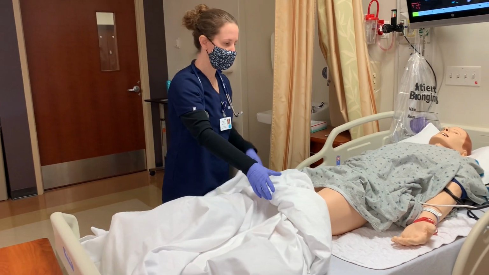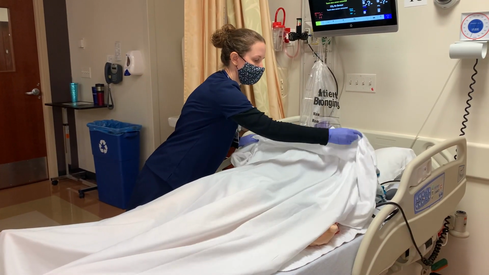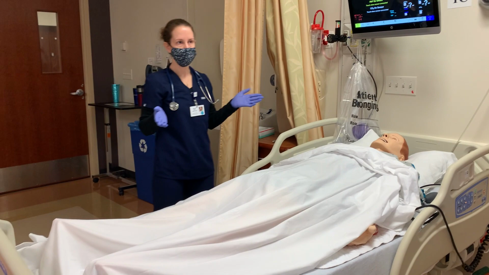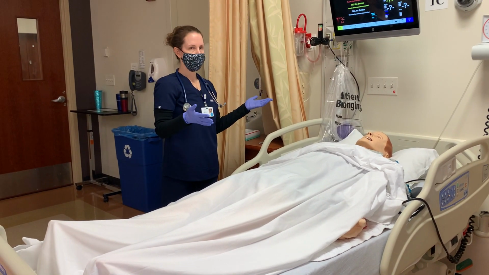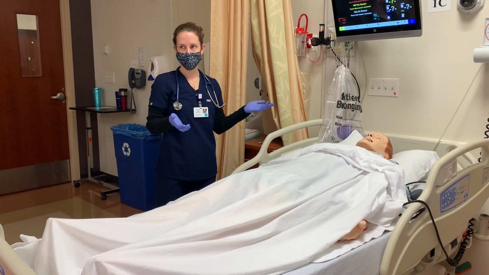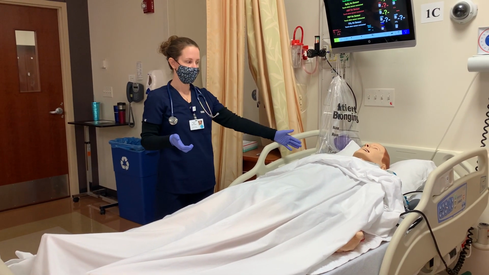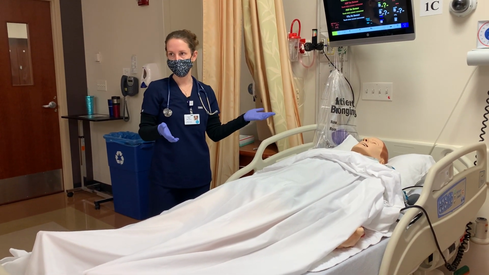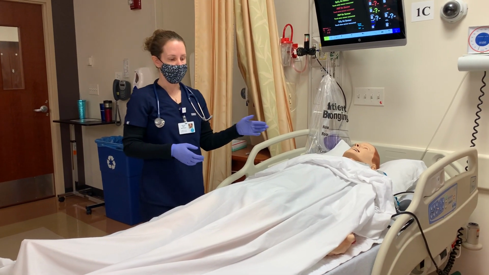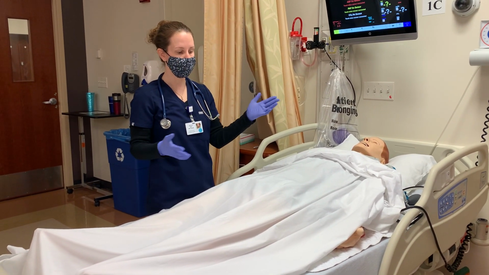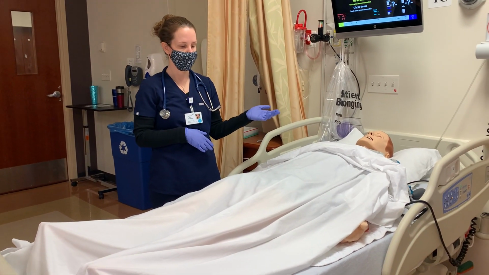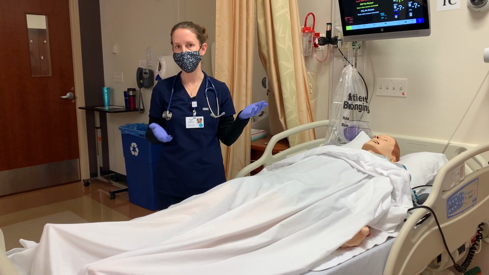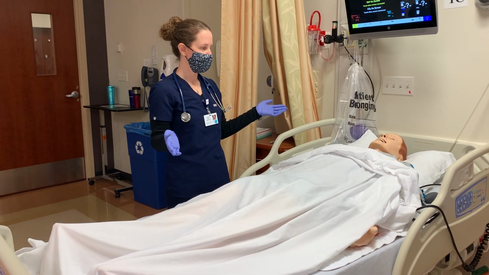So that is essentially my whole assessment, depending on what the patient has going on. So again, if it's a neuro patient, I might do a more thorough neuro exam. If it's a cardiac patient, I may do a more thorough cardiac exam. If it's a post-op, we're gonna look at their wound, if they need dressing changes, all of these different things. But that's just a very basic assessment.